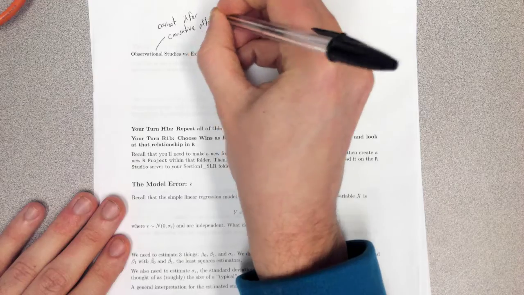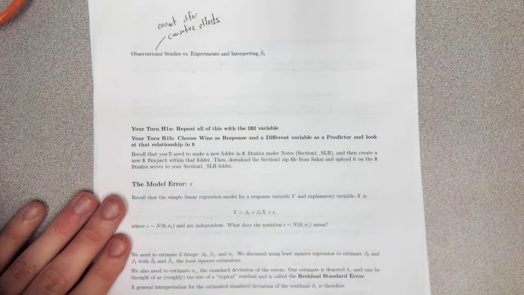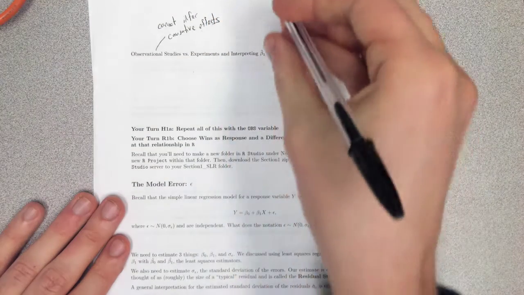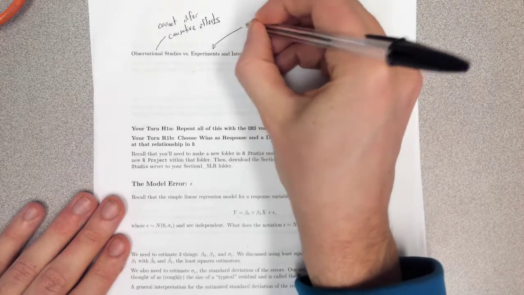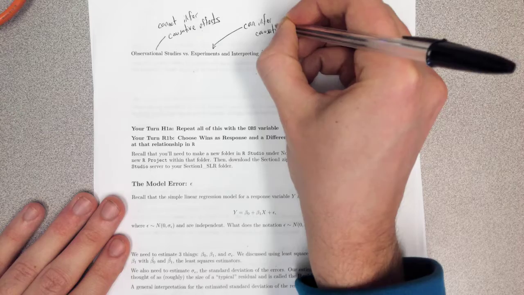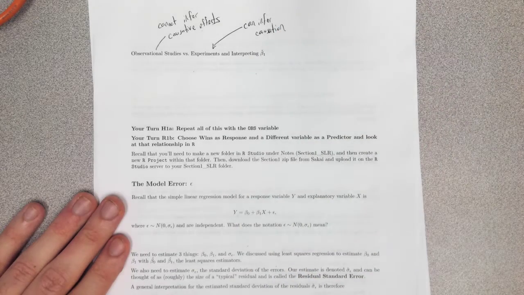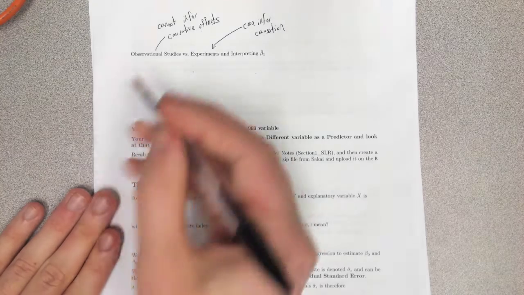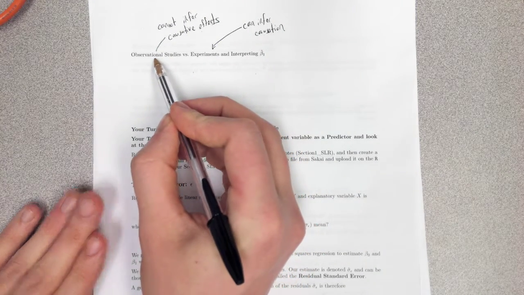And so therefore in these observational studies, we can't really infer causative effects, whereas in experiments, we can infer causation. But like this baseball example, we didn't really manipulate anything, and so it's just an observational study.